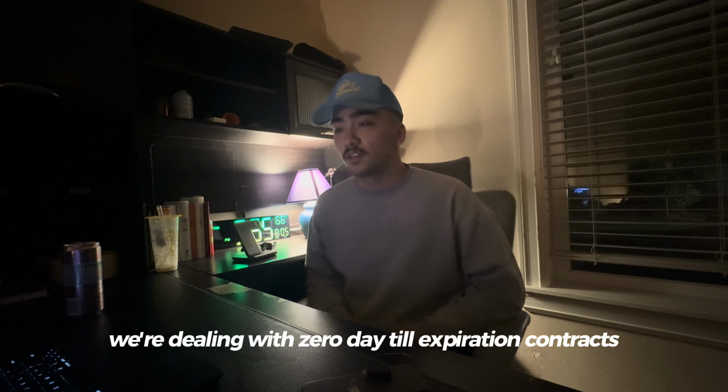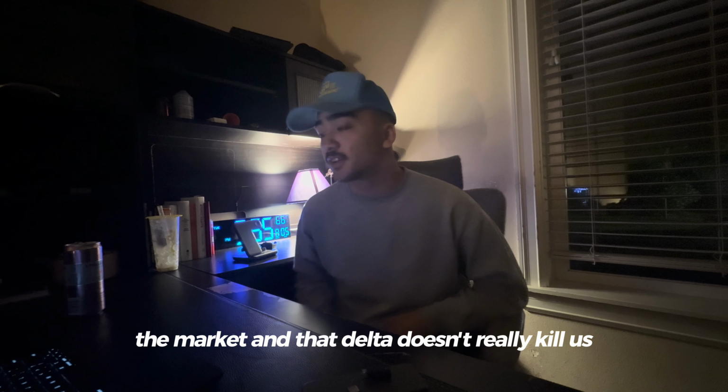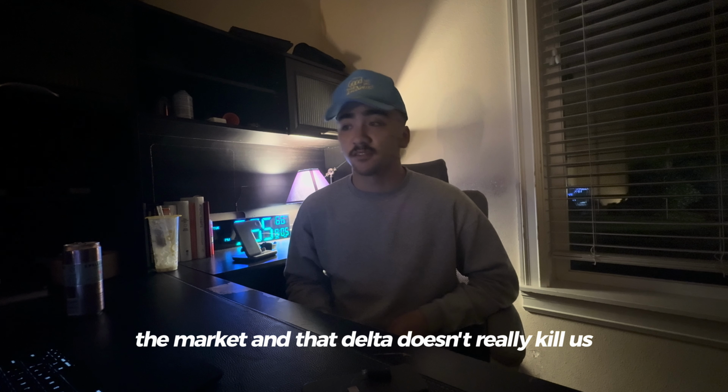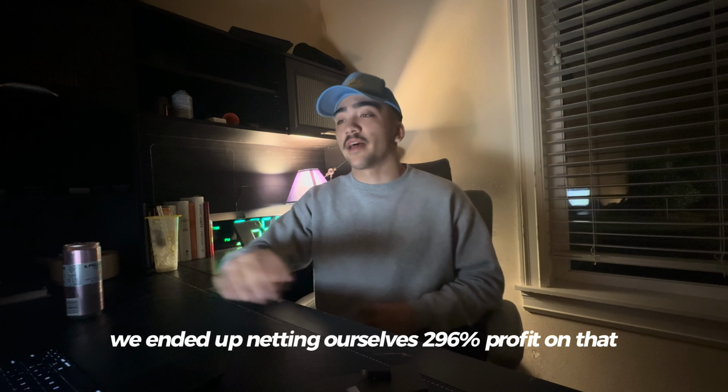But you've got to think, we're dealing with 0 day till expiration contracts. So a $3.31 movement is 3 strikes, which is a lot of percentage gain, especially if we're able to get out within the first 2 hours of the market, and that delta doesn't really kill us. So yeah, we ended up netting ourselves 296% profit on that.